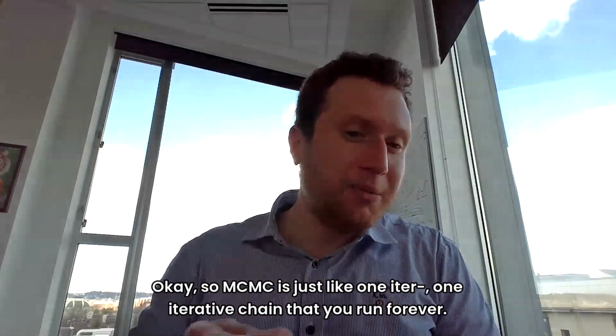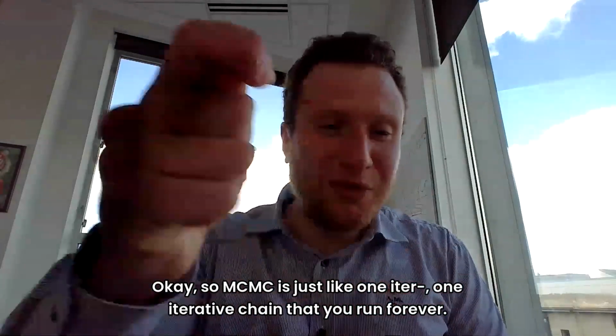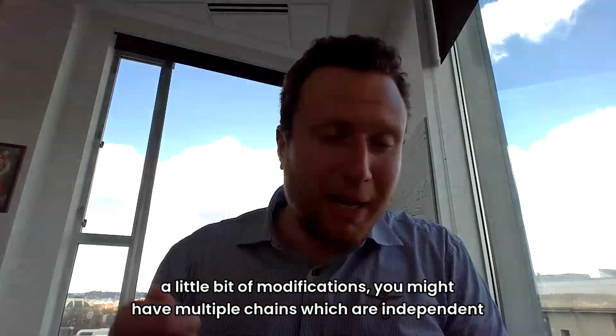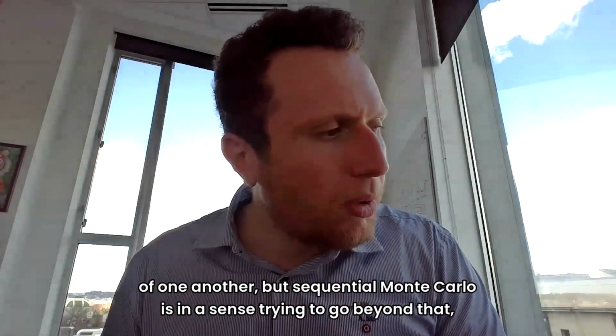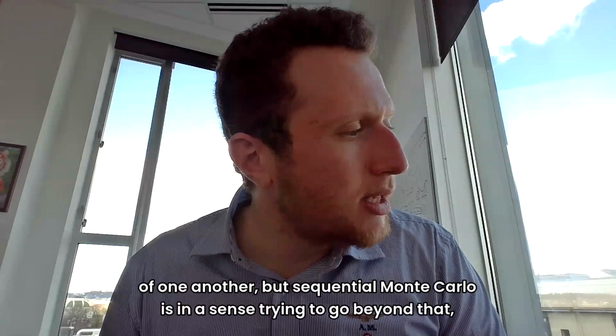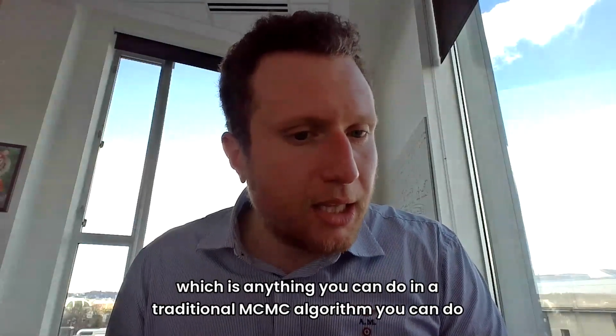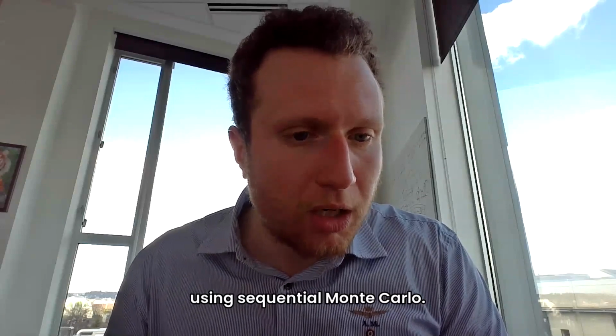So MCMC is just one iterative chain that you run forever. You can do a little bit of modification. You might have multiple chains which are independent of one another. But Sequential Monte Carlo is in a sense trying to go beyond that: anything you can do in a traditional MCMC algorithm you can do using Sequential Monte Carlo.